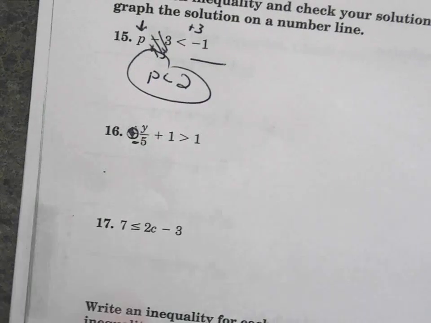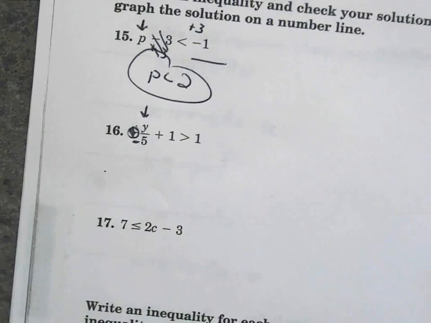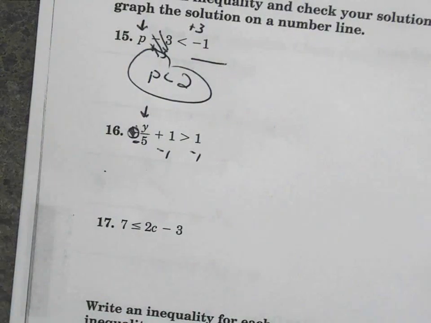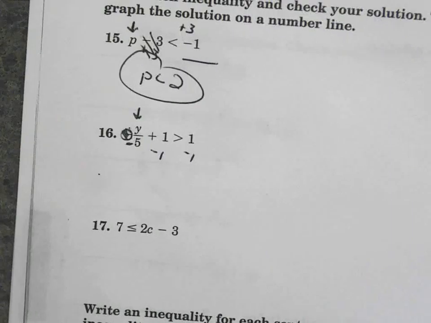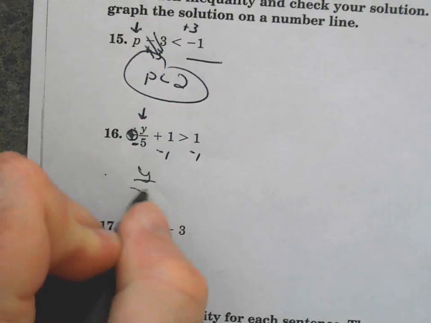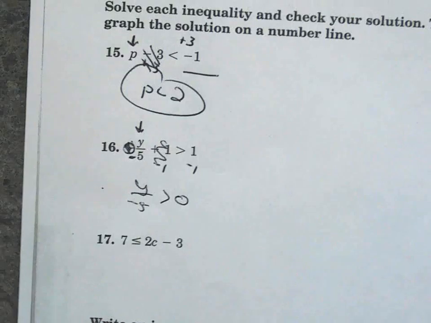So now, I want to get rid of plus 1 on the side with y. Get rid of plus 1 by minus 1. I'm not a fan of the design of this question, because it's going to give me 0 here. So, I get y over negative 5 greater than 0.